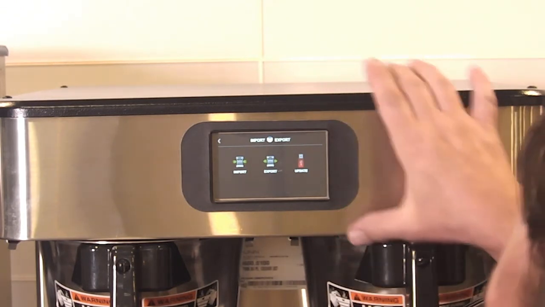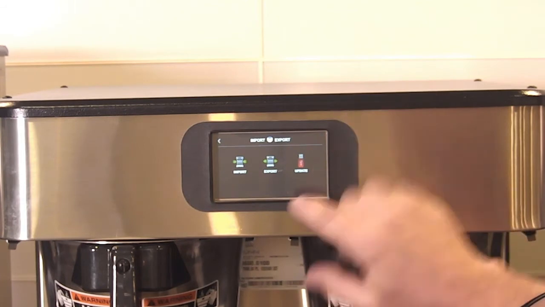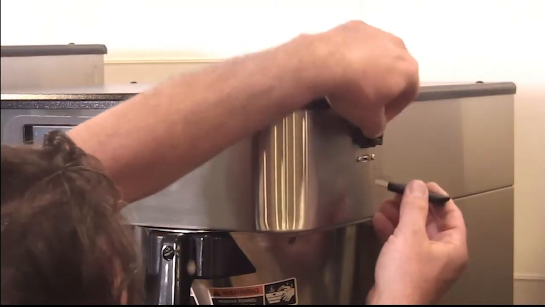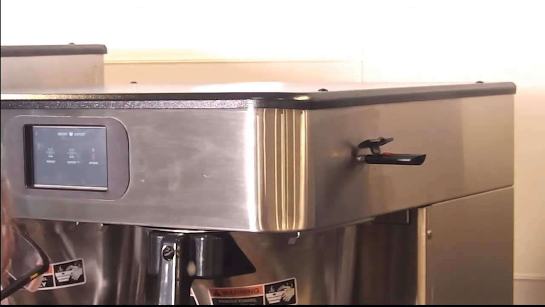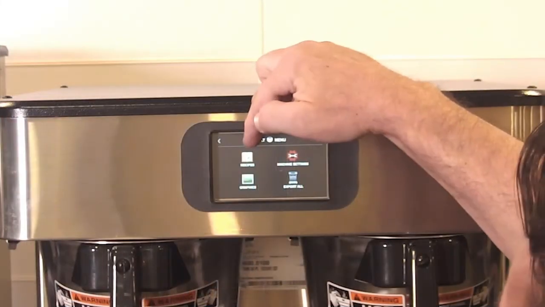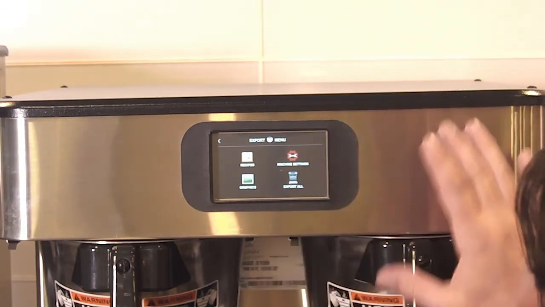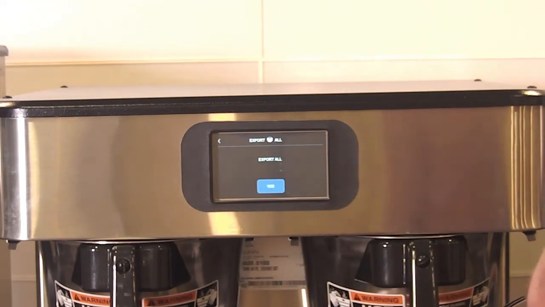So first I want to take the programming that is in this machine here and export it. Well, it won't let me export. There we go. Insert USB stick. So we're going to put the thumb drive right here in the side. Now I can choose to export recipes, machine settings, graphics, or all. In this case, I just want to copy the whole thing. So I'm just going to export all and say yes. It just takes a couple seconds. Transfer complete. So I can take the thumb drive out.